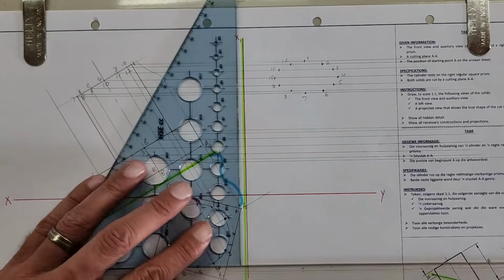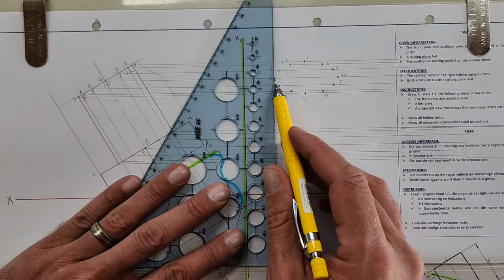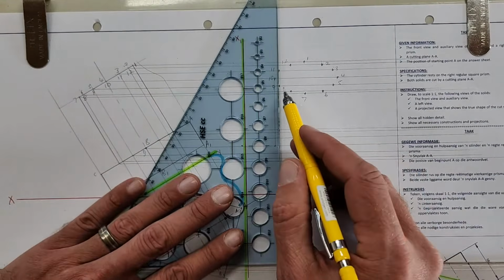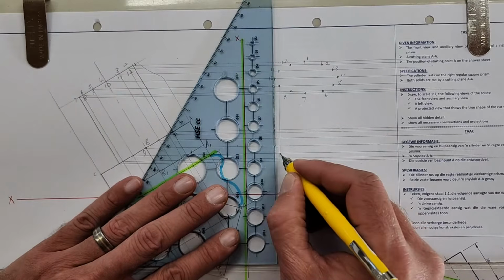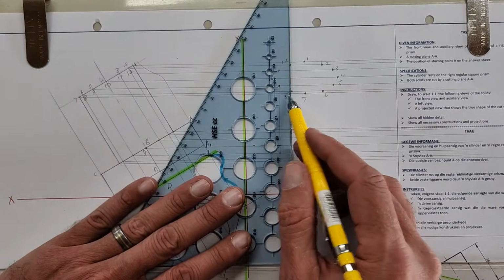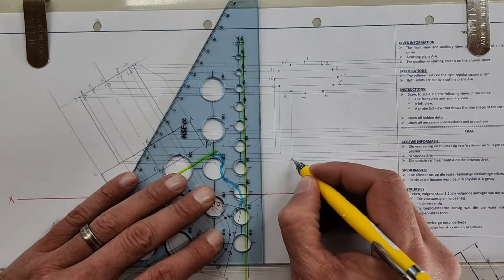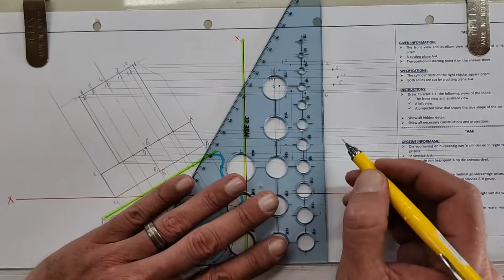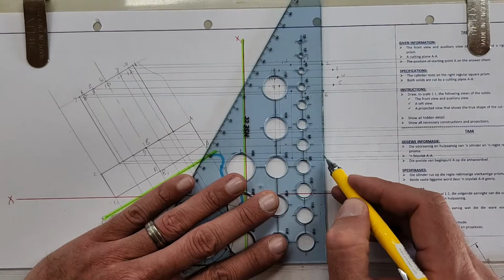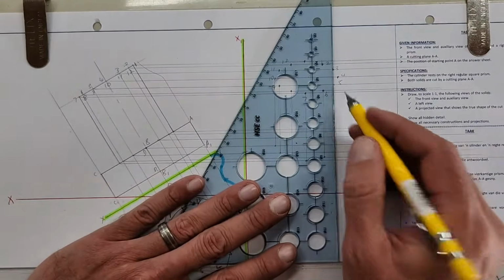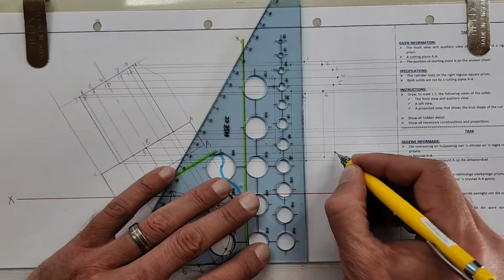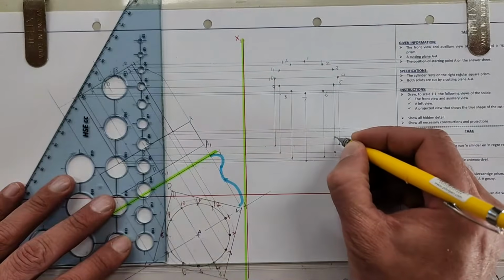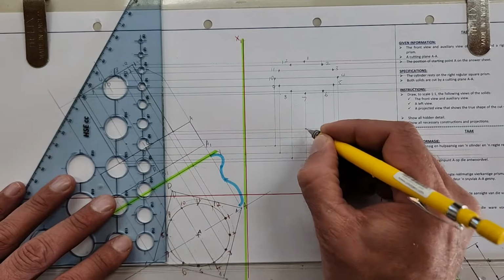Okay, if I have all of those, what I can do is I can just bring them down to its corresponding one, just construction lines. See the base taking shape? Okay, and it goes to the back also.